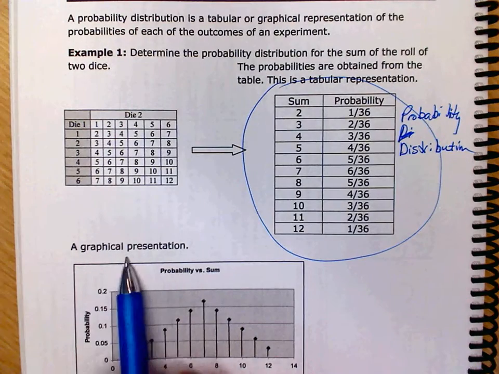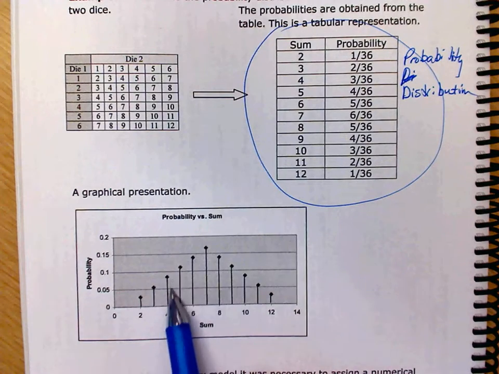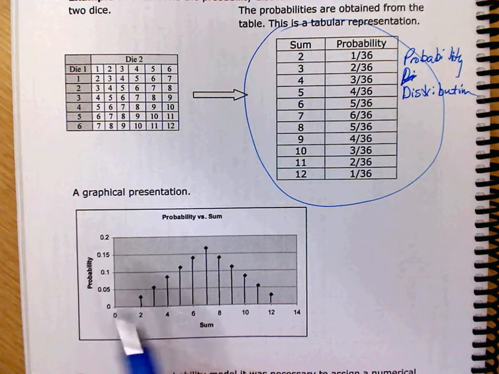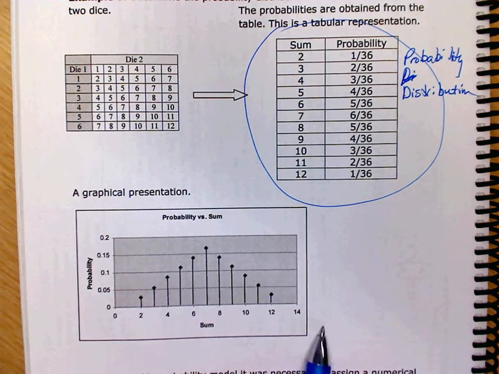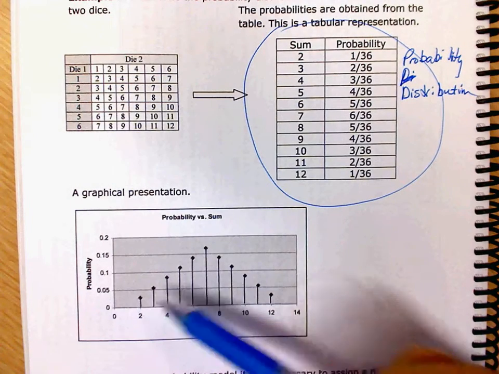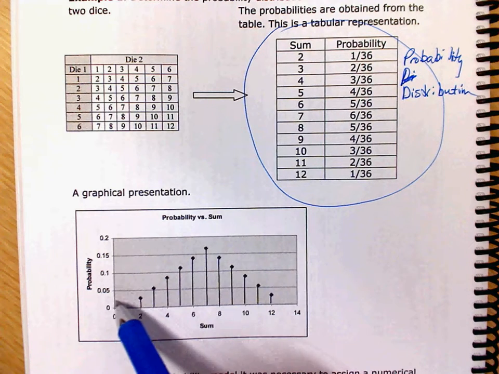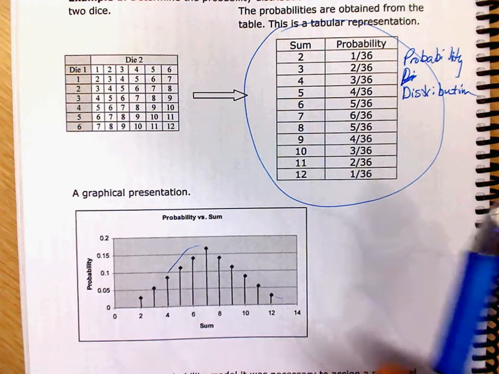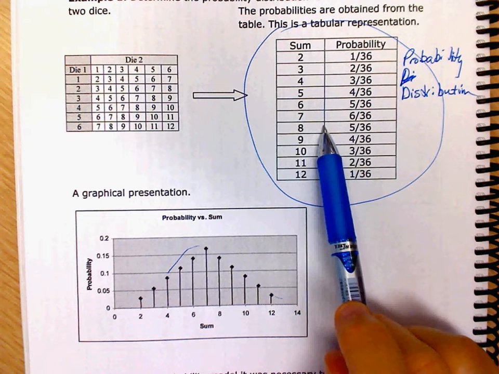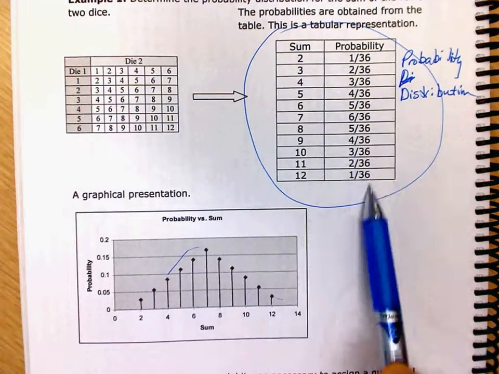You can have a graphical presentation of a probability distribution, but I tend not to put test questions on this. But just so you're aware, you could have probability along the left-hand side and the different sums along the bottom, and 1 over 36 is a little less than 0.05, etc. And you can show the probabilities that way. But if I ask you for a probability distribution on the test, then I'll be asking for something where you show all the outcomes and then list the probabilities.